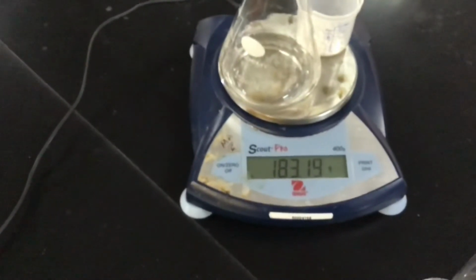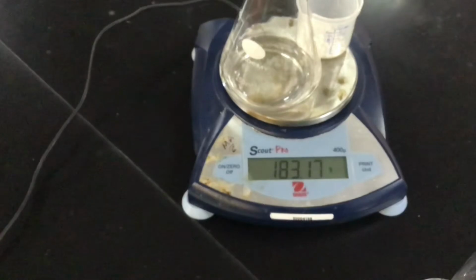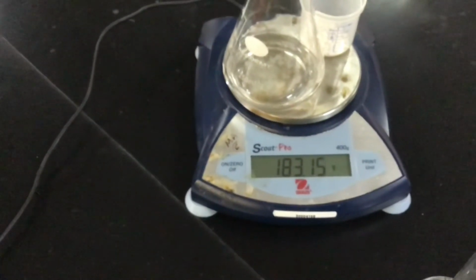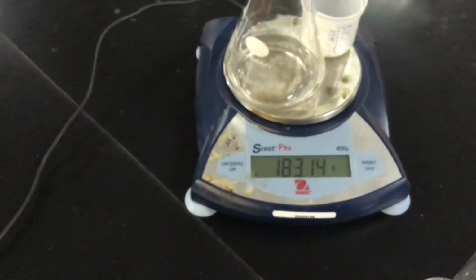Set that up on the scales. Fluctuating a bit. 183.15, we'll call that. So 2.5 M, 183.15.